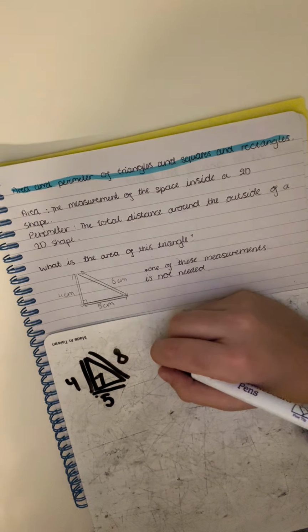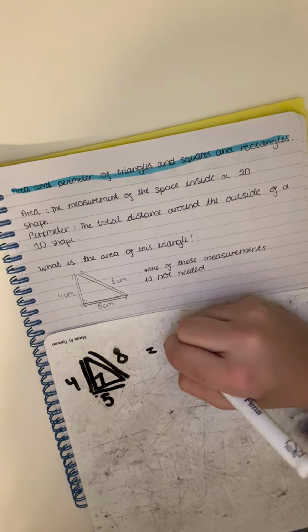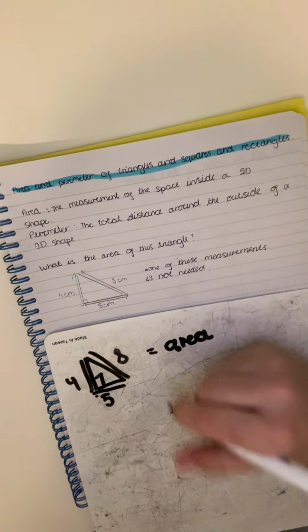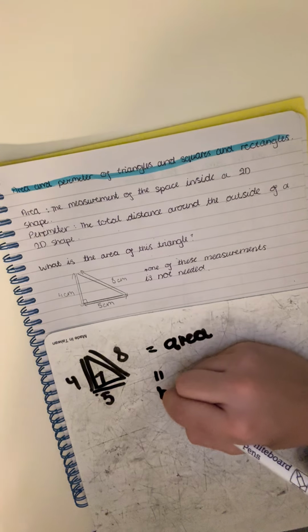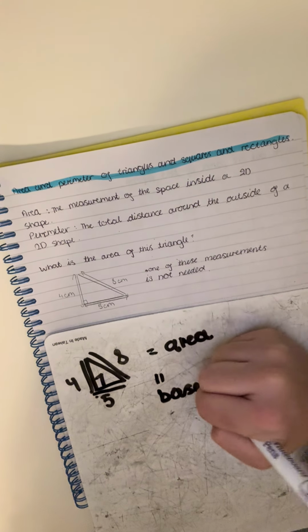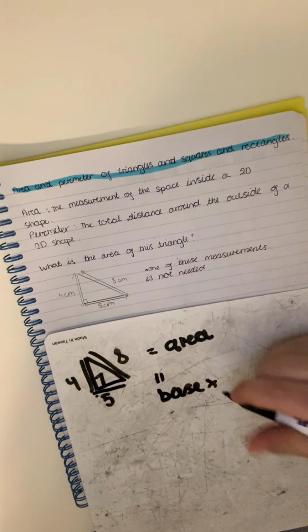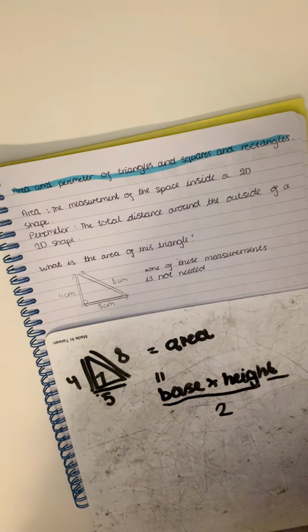What you're going to need to find the area is base times height, and you're going to want to divide that by 2.